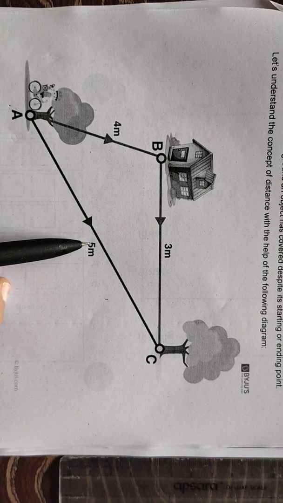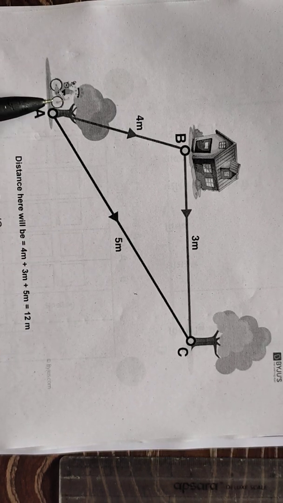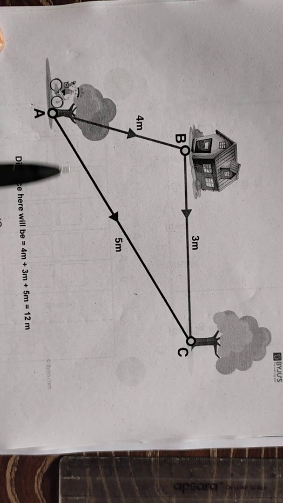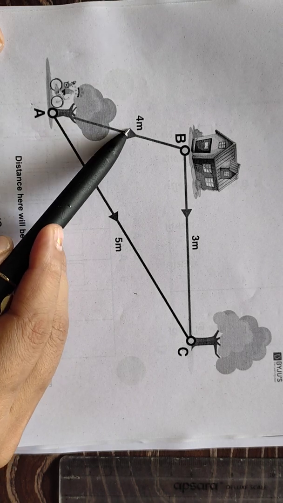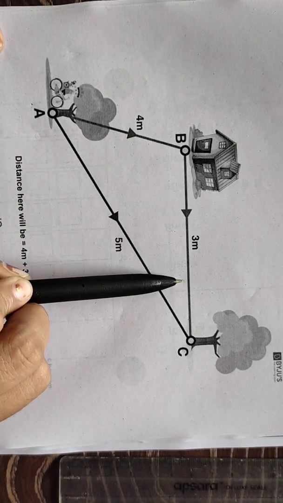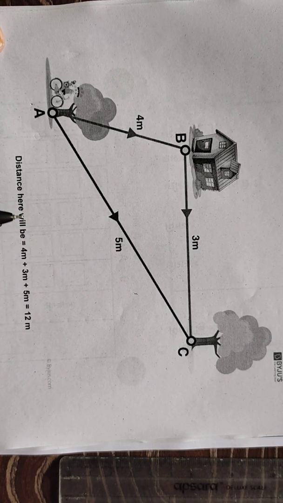Now if you want to calculate the total distance traveled by the child, you have to add these distances. First he covered 4 meters, then 3 meters, and last 5 meters. So the total distance traveled by the child is 4 meters plus 3 meters plus 5 meters, equal to 12 meters, right? So here the distance is 12 meters.